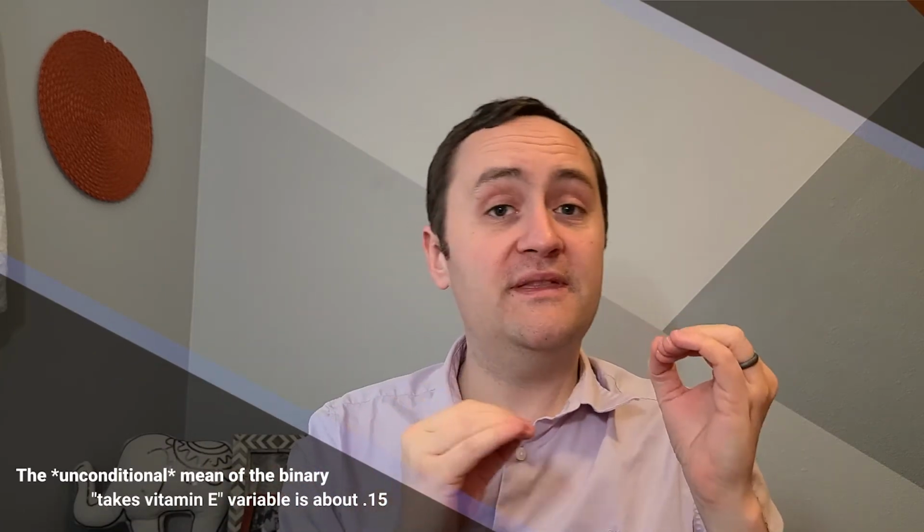This is the basis of a study by Emily Oster on this particular topic. But in any way, let's use this to look at conditional distributions. So let's start by just looking at the proportion of people who take vitamin E, right? Do people take vitamin E or not? And it looks like in the data, about 15% of people take vitamin E. Okay, great. But let's now look at that same distribution. About 15% take it, about 85% don't.